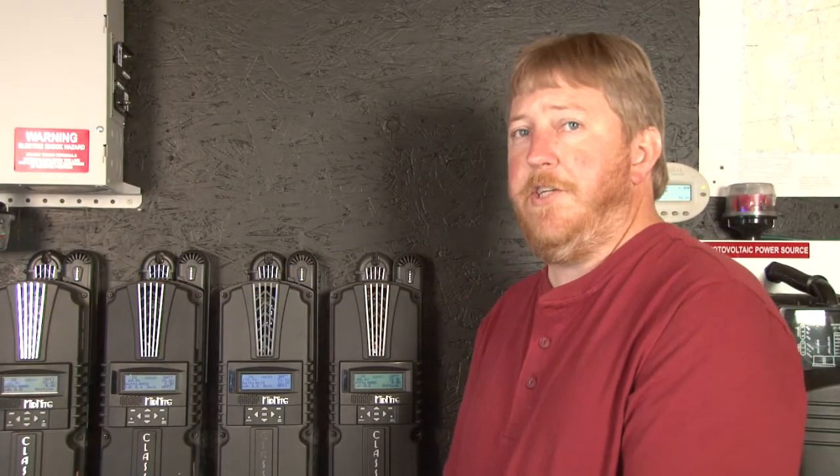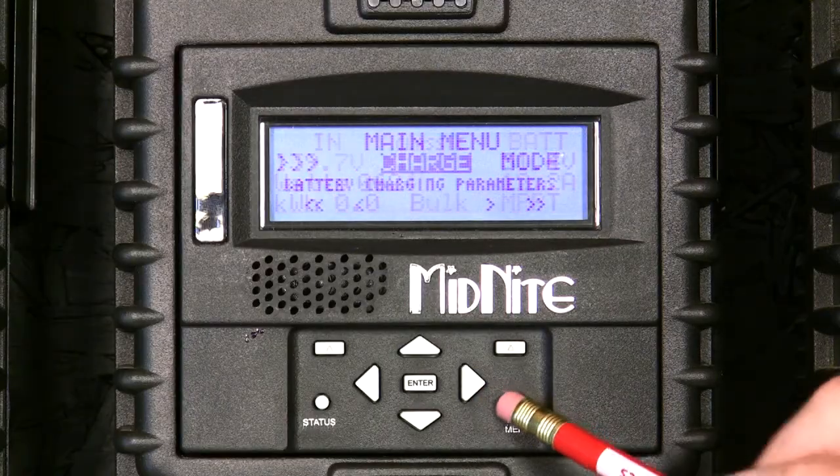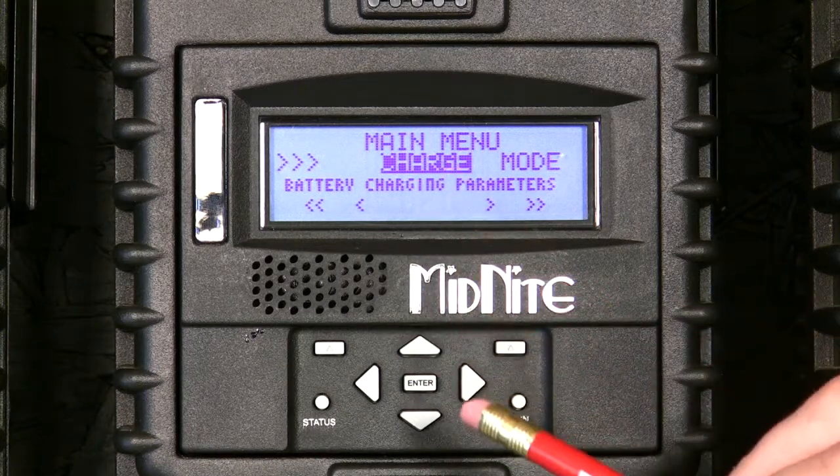Now we're going to navigate the charge menu of the classic charge controller. To do this, we go to the main menu button. We push the main menu button repeatedly till we get to the beginning of the main menu.